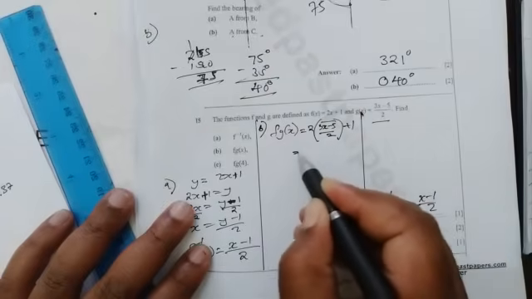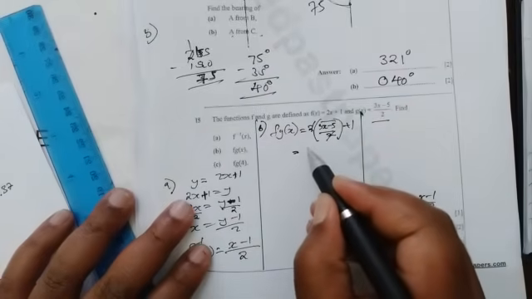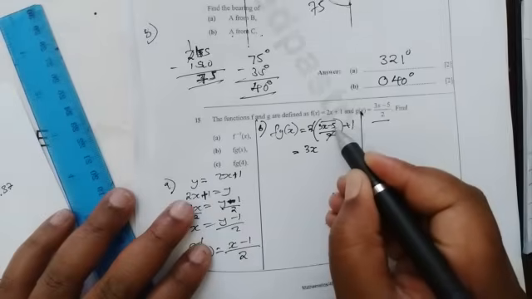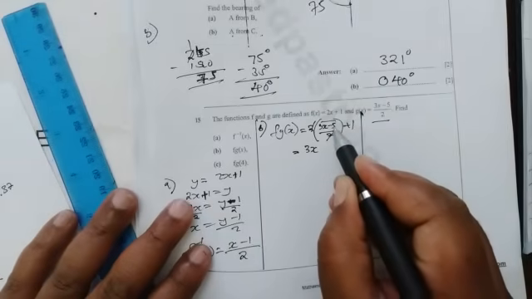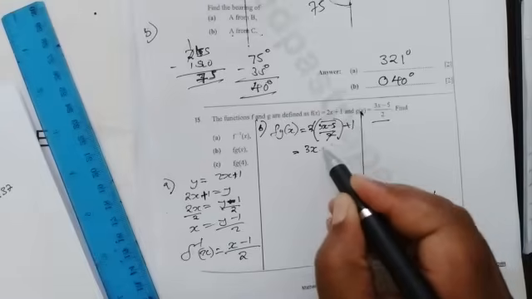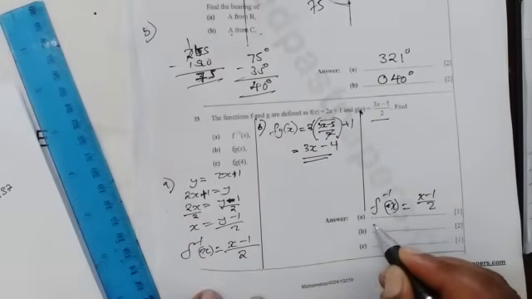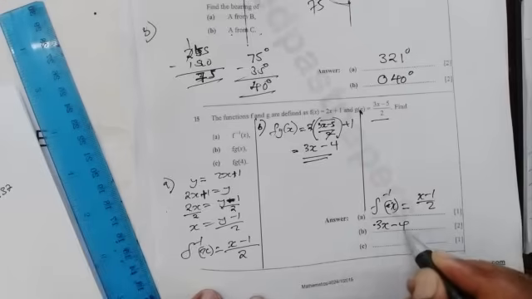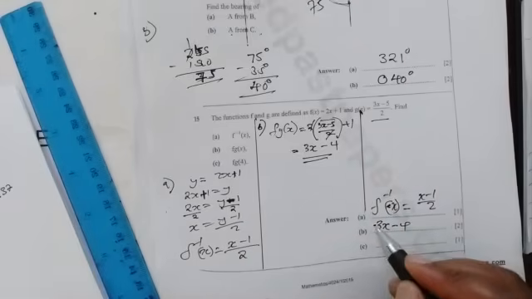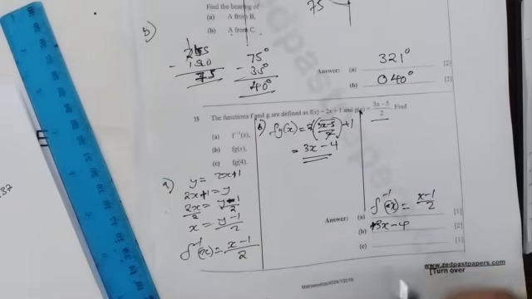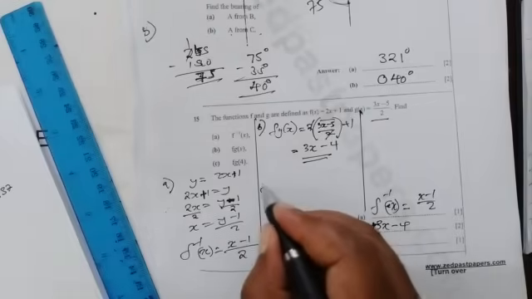This will imply that this and this will cancel. So 3x, negative 5 plus 1 is negative 4. All right, so this is our answer, 3x minus 4. Take note, there's nothing here, it's a positive. If you want, you can put a plus. All right, then we go to C.